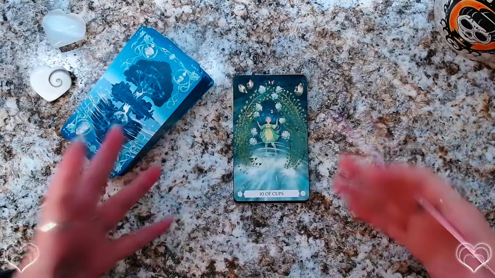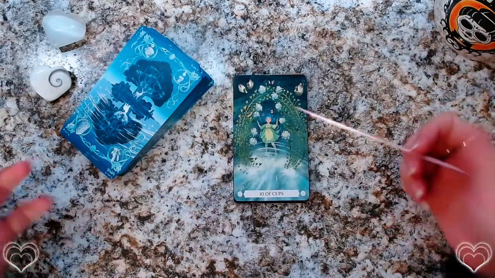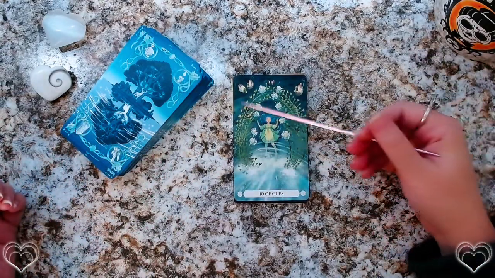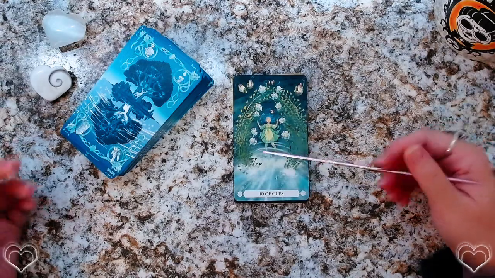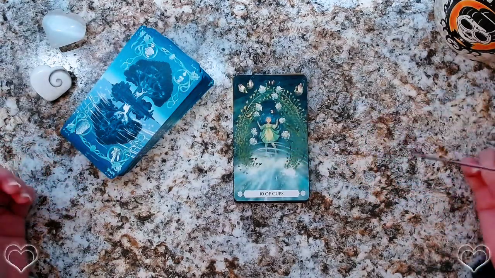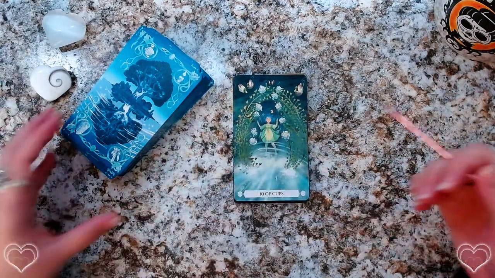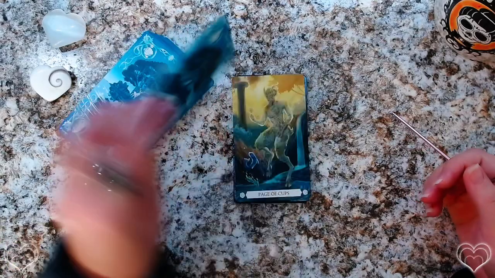Ten of Cups. So again, I'm going to say it, beautiful. The happiness that is here. Everyone is at ease. She's floating, feeling light and carefree, right? All that heaviness of everything she's been through has been lifted off of her.